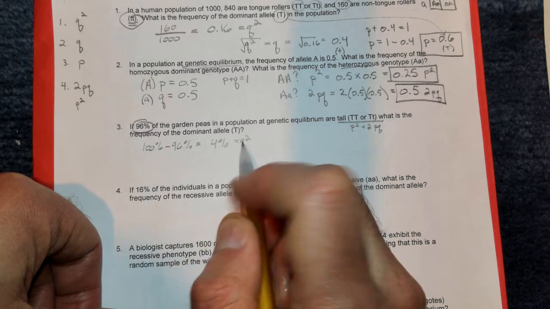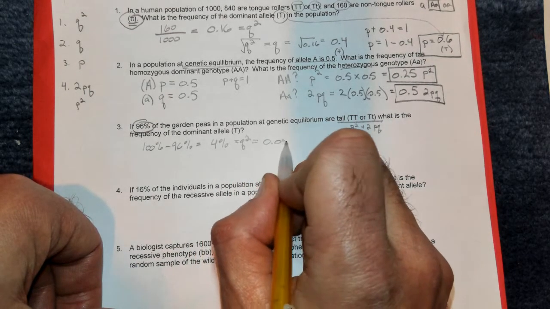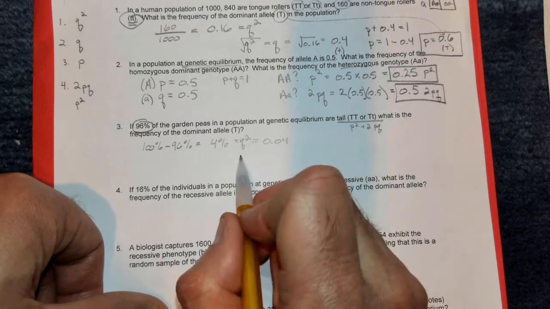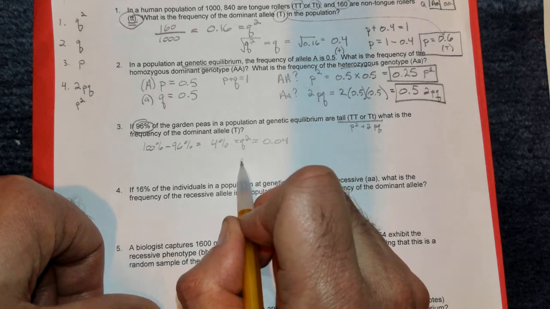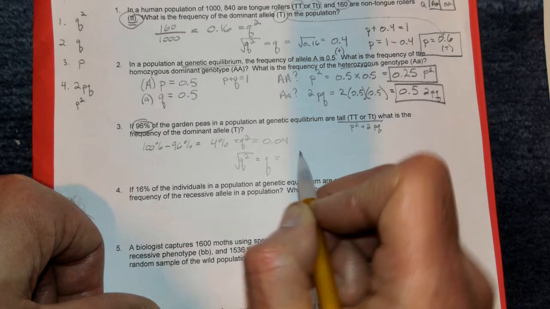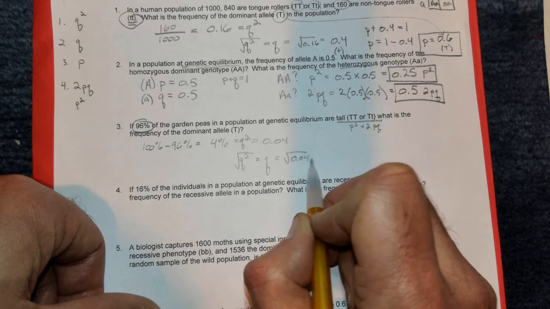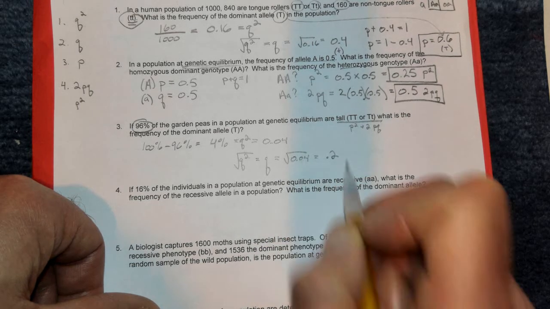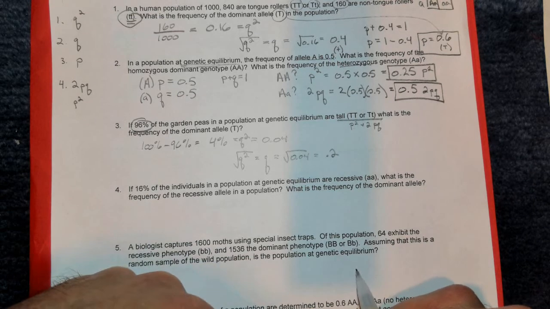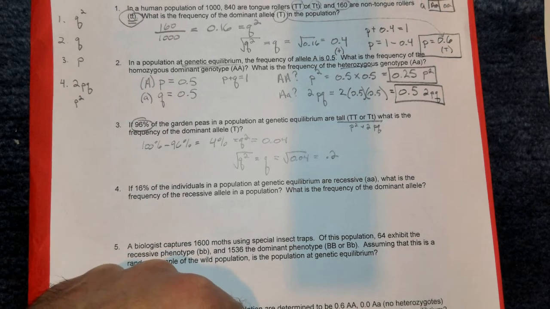If that's my Q squared, well, that should be 0.04. So if I take the square root of Q squared, the square root of Q squared should equal Q. And so by taking that, square root of 0.04 should give me 0.2. If you don't believe me, check your calculators. You should have a calculator when you're doing these questions.